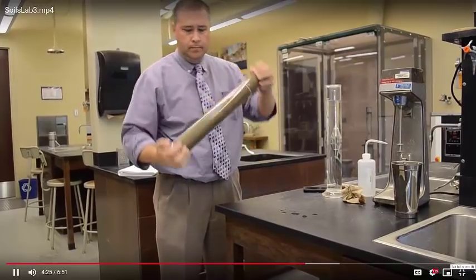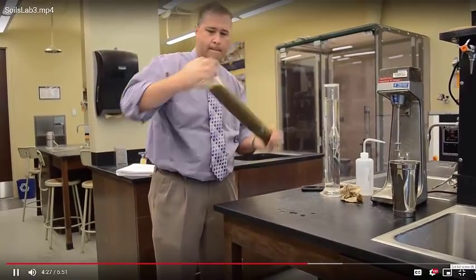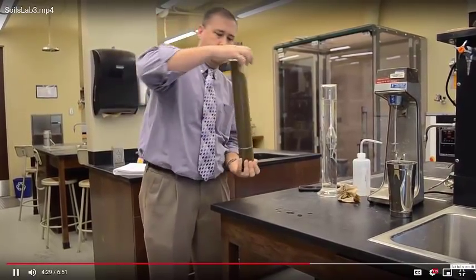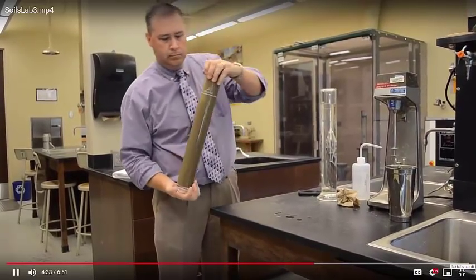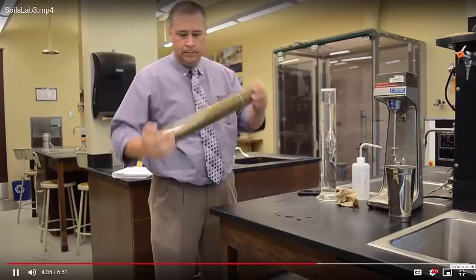So you want to shake it up really well, make sure every particle is in solution, and go back and forth. You can twist it, move it around, shake it up a little bit. Just make sure you keep everything in the jar itself. That's why we have the stopper there.